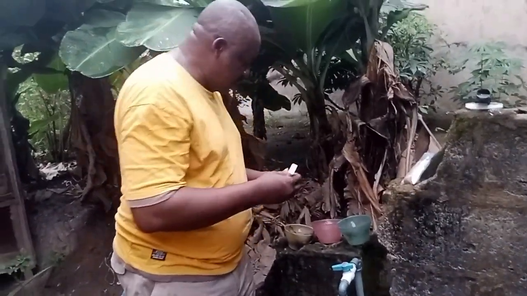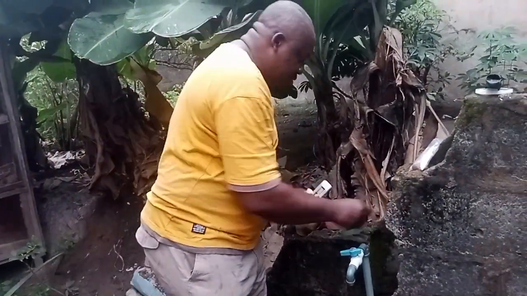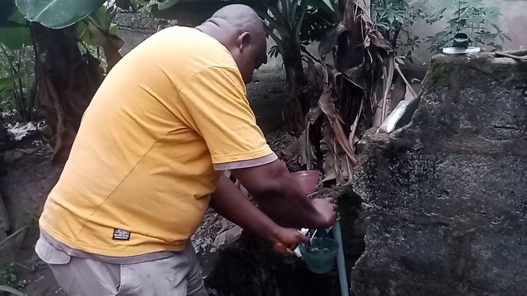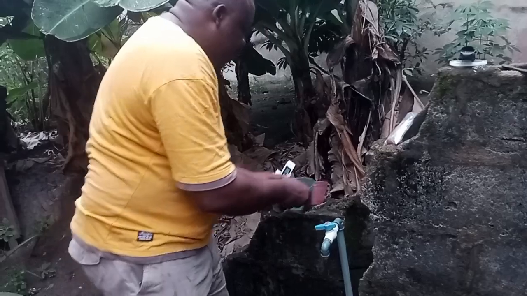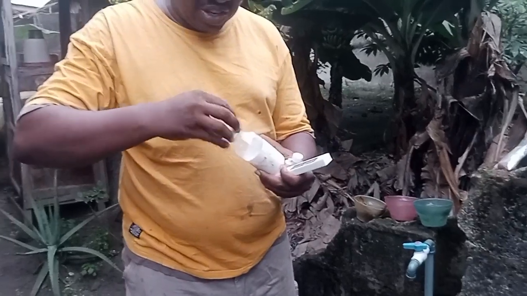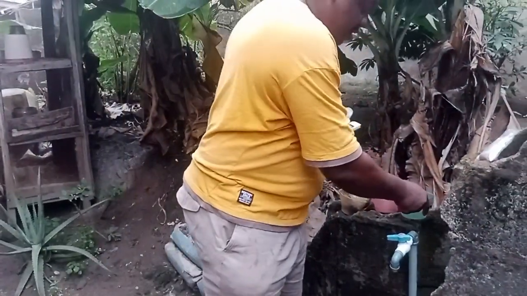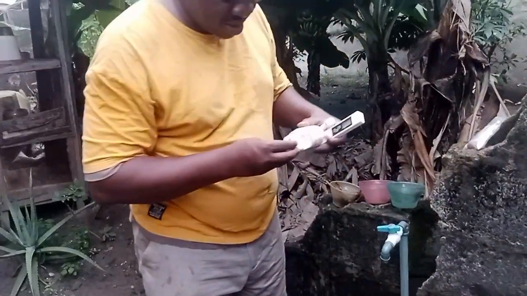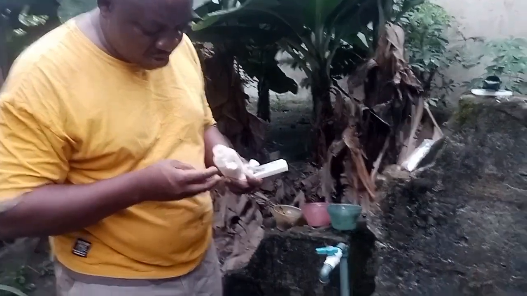So I'll be using this. Let me get some water from here. And because of our theory for today, I'll be using what we call the bicarbonate of soda, which we call baking soda. For those of you that saw what I tested before, I'll be adding some baking soda into this water. I don't want to waste my baking soda, so I'm just taking some part of it.